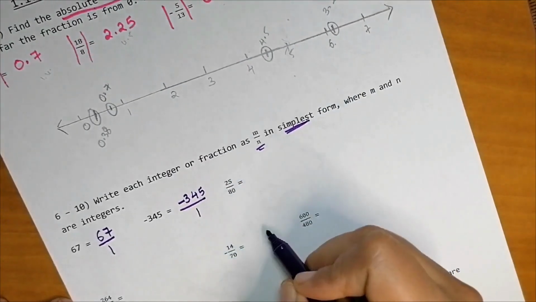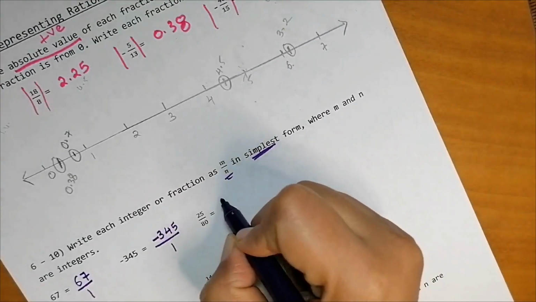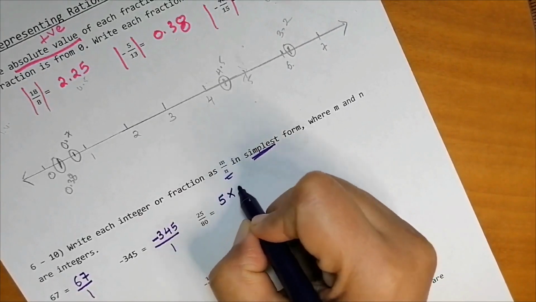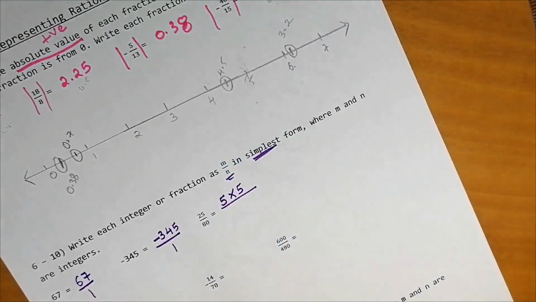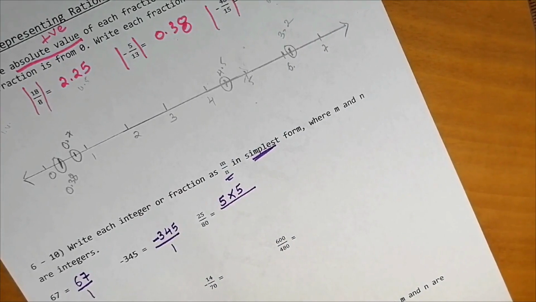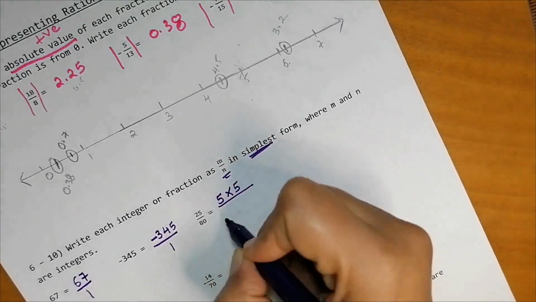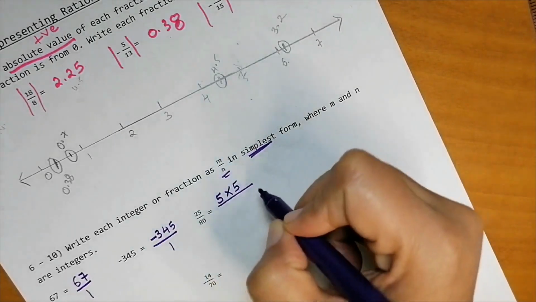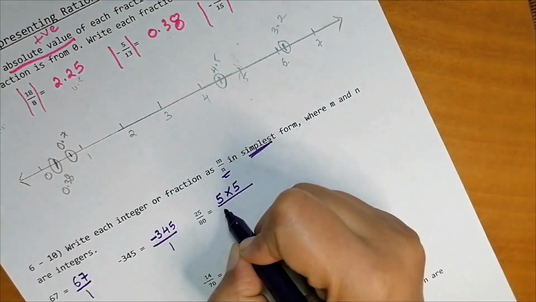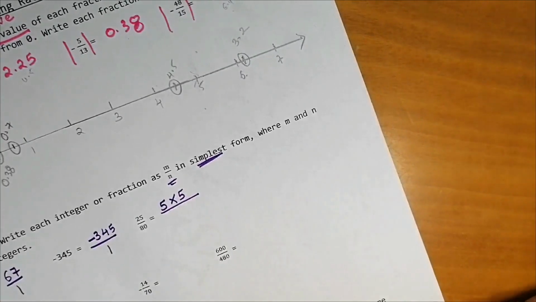So 25 over 80. So we know 25 is 5 times 5, right? So we write the factors over here. And 80, what are the factors? You can go like 2 times 2 times 2 times, like 80. Like you can do this process here.